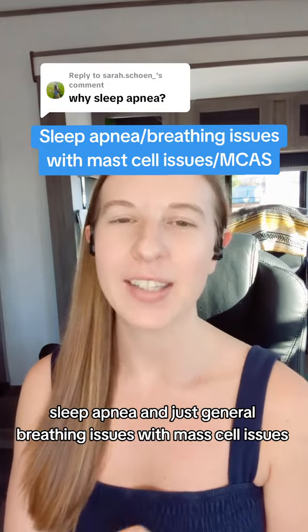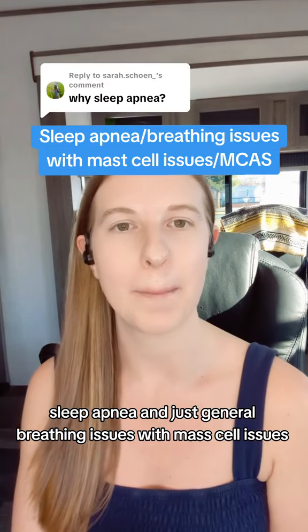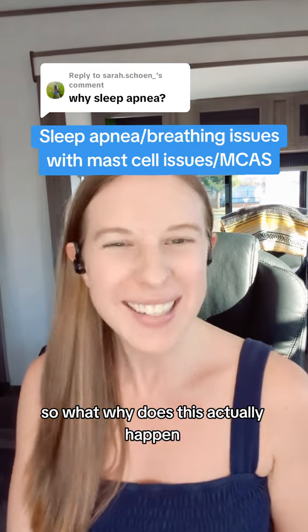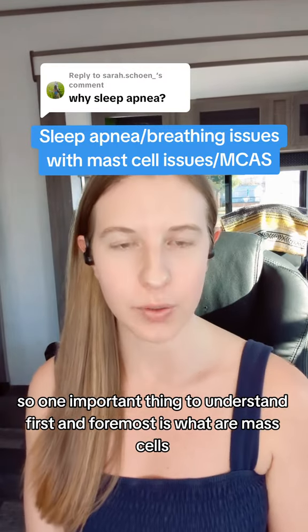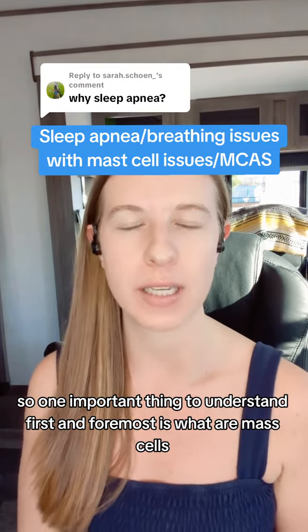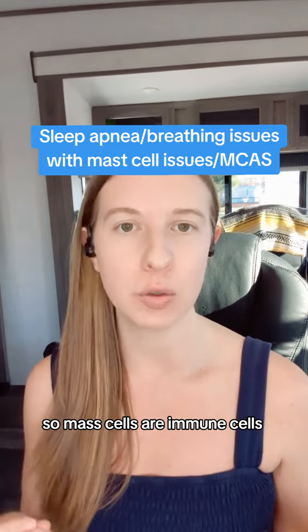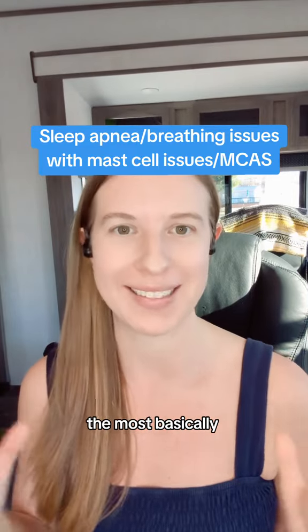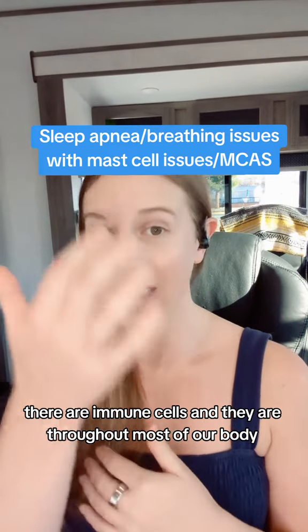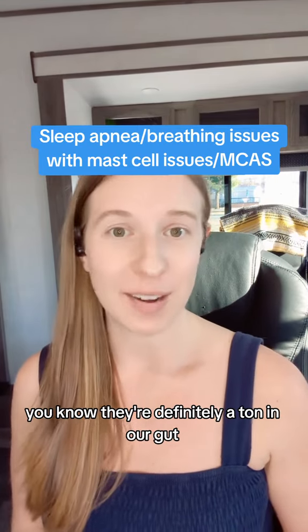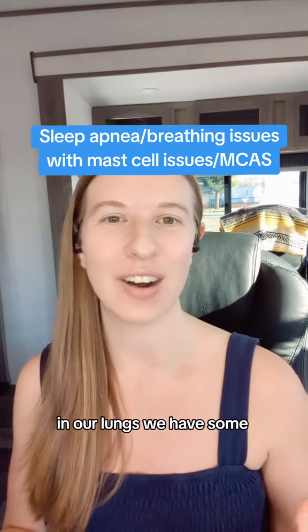Sleep apnea, and just general breathing issues with mast cell issues, mast cell activation syndrome. So why does this actually happen? One important thing to understand first and foremost is what are mast cells? Mast cells are immune cells. Basically, they are immune cells, and they are throughout most of our body. There's definitely a ton in our gut, in our lungs.